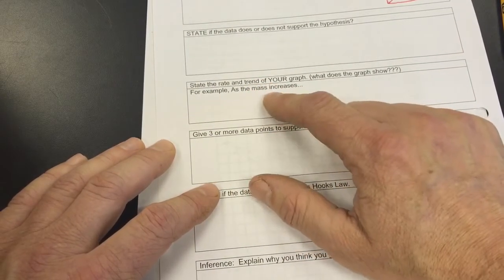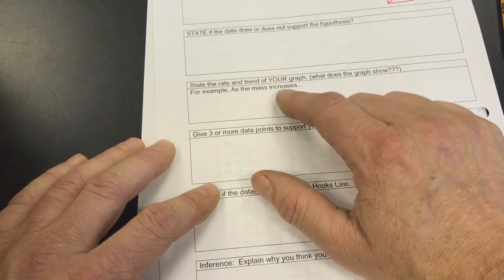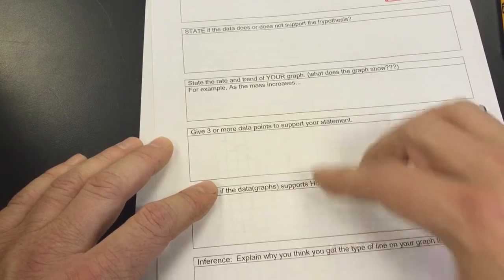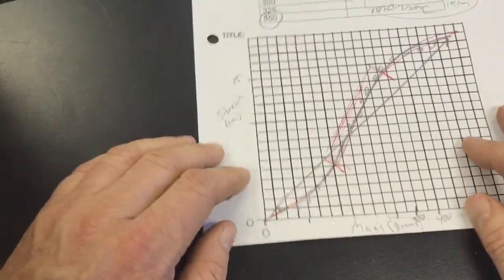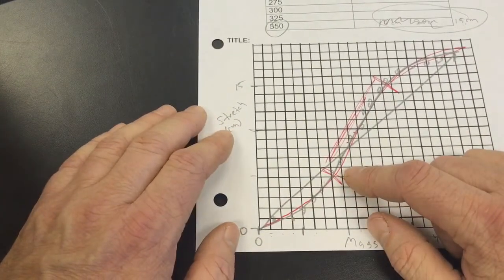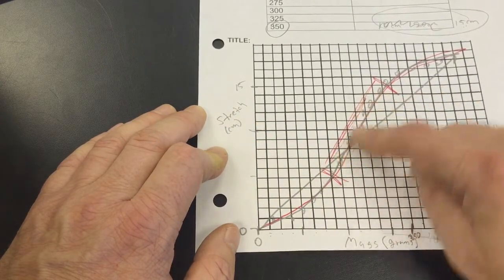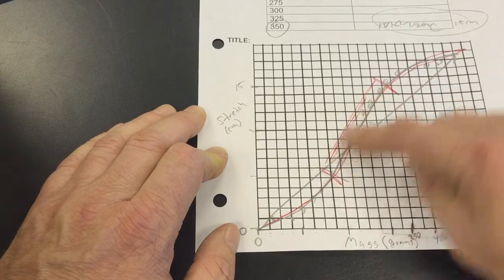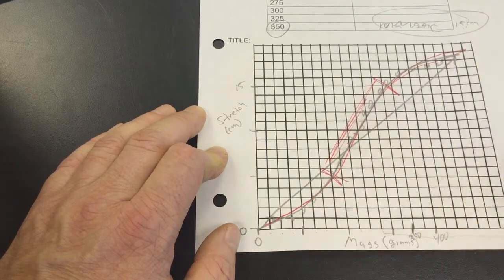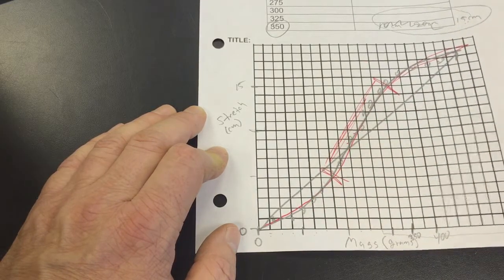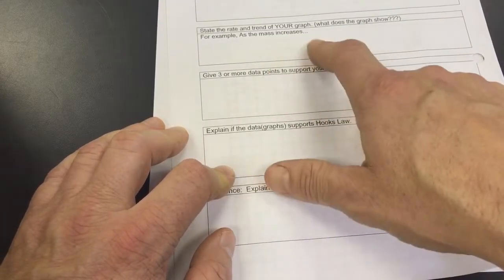What I'm trying to get you to do here is say what your graph shows in words. If you have a graph like mine, you might say something like this: as the mass increases, the stretch increases at a steady rate in the middle of the graph, but at the two ends, it does not increase at a steady rate. Something like that. Then you need to back that up.